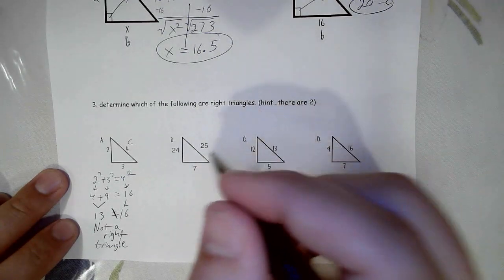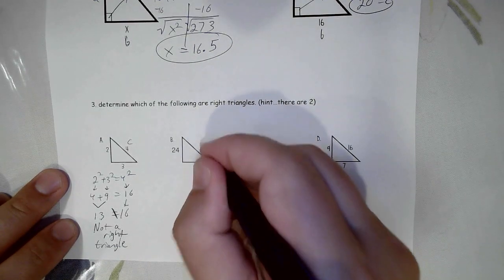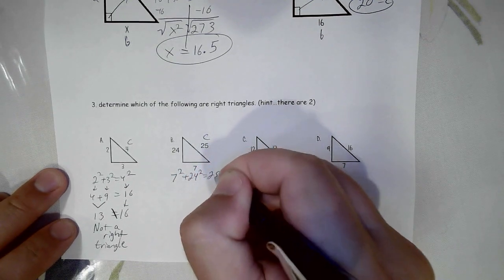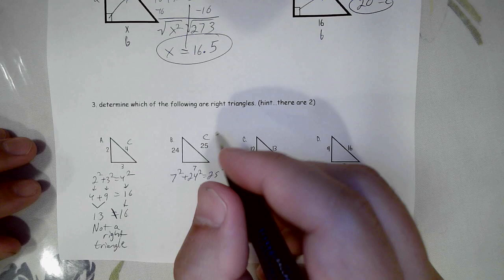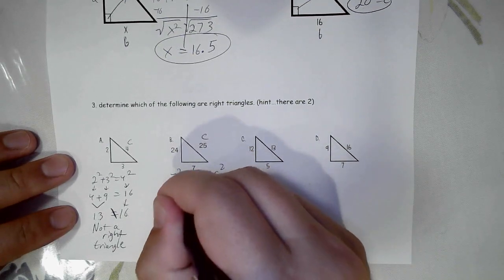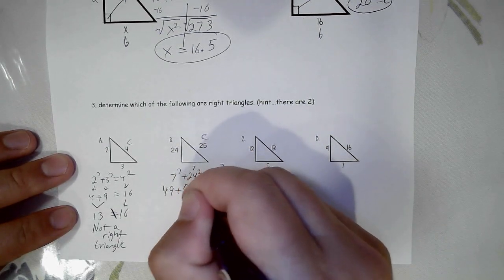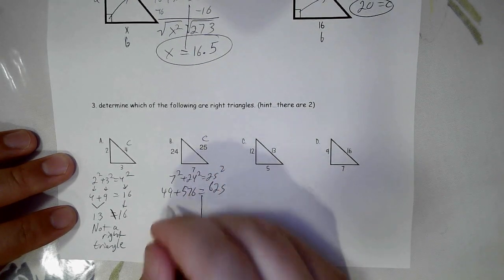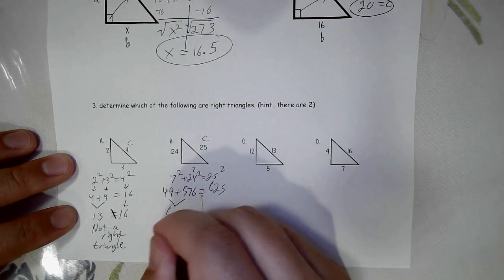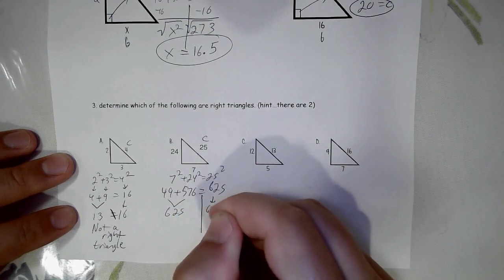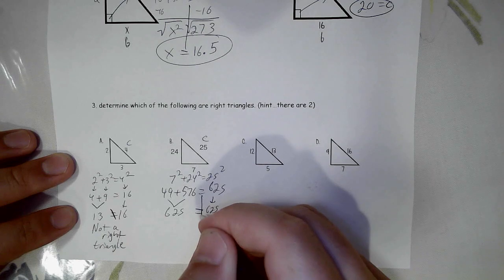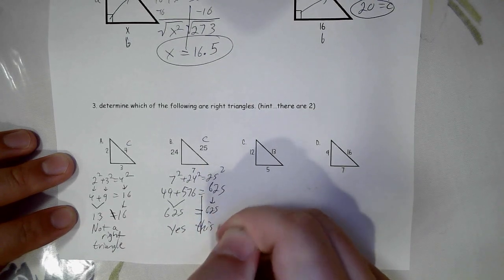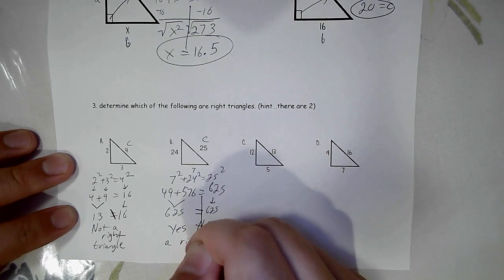All right, next one, we're going to try this one out. C would be the longest side, so I'm going to do a squared plus b squared equals c squared. Does this work? So when I square these, I get 49, 576, and 625. Put those together. This is 625. This side is 625. Is that equal? Yes. So we say yes. This is a right triangle.